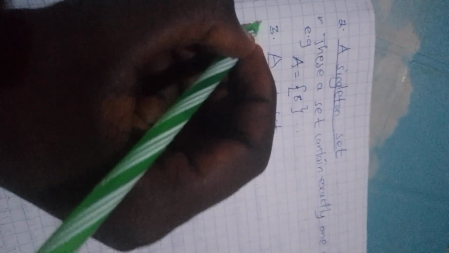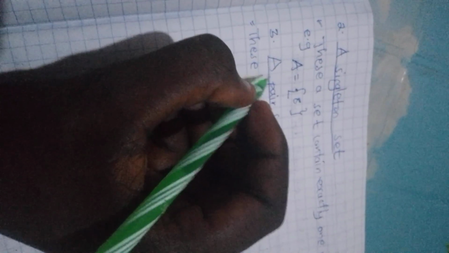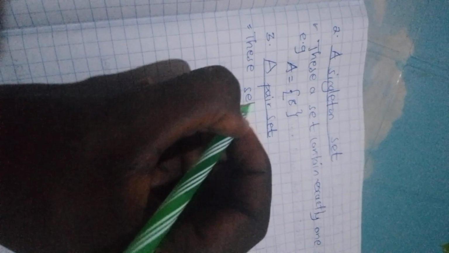The third type of set, we have a pair set. This set contains two elements.